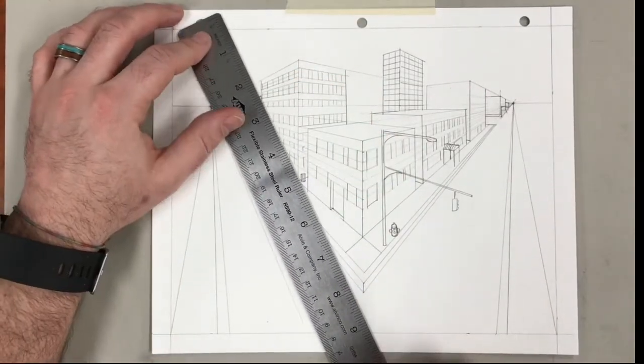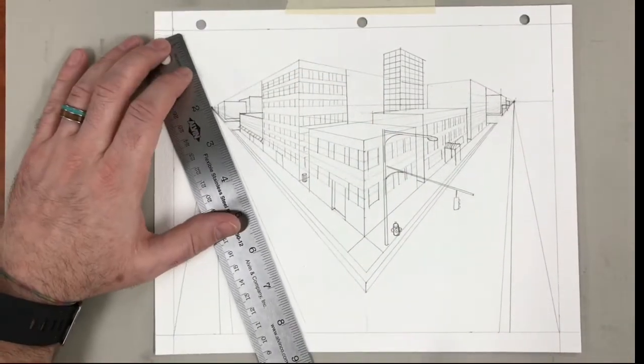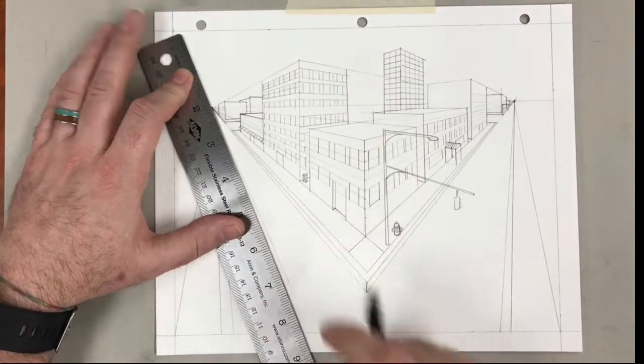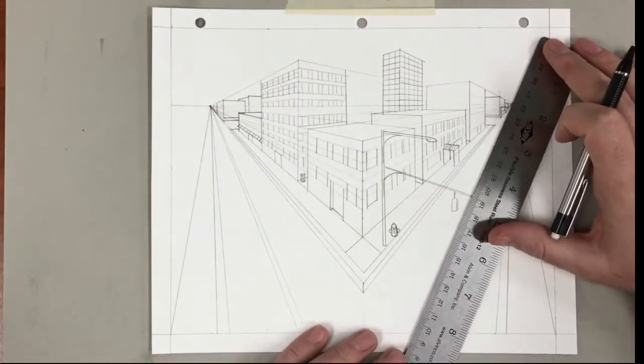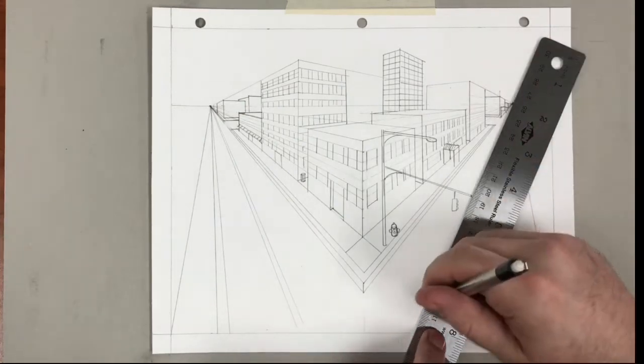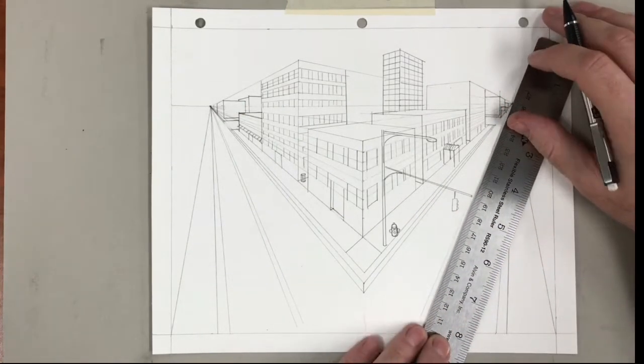To create street lines, simply run two closely spaced lines to each vanishing point. If you're going to break these up and make them dotted, remember that they should appear smaller and closer together as they get further away.